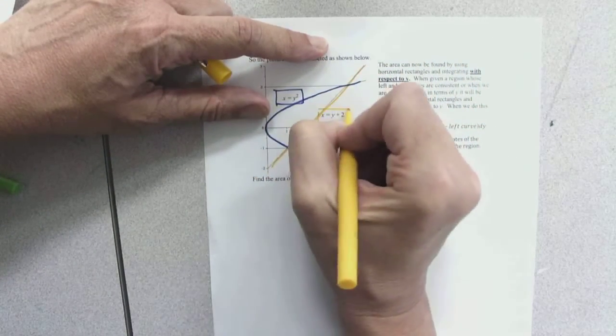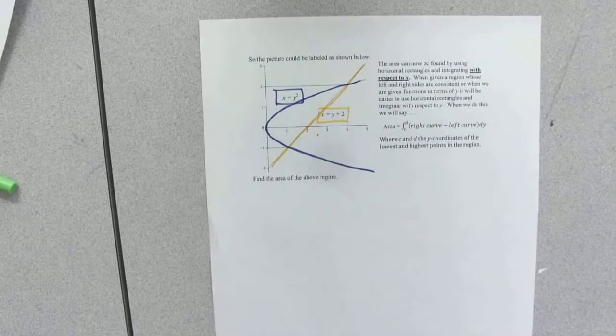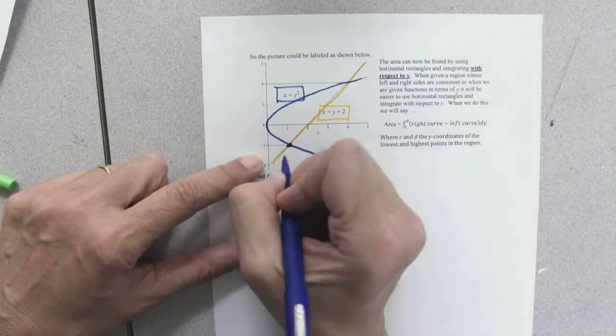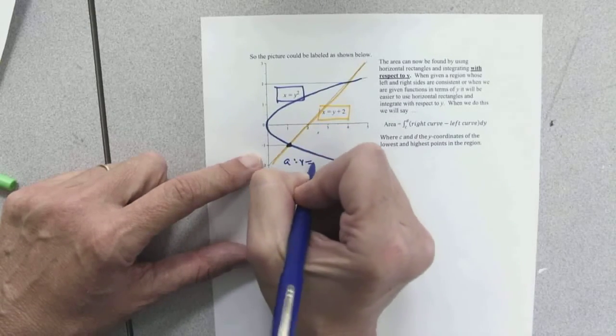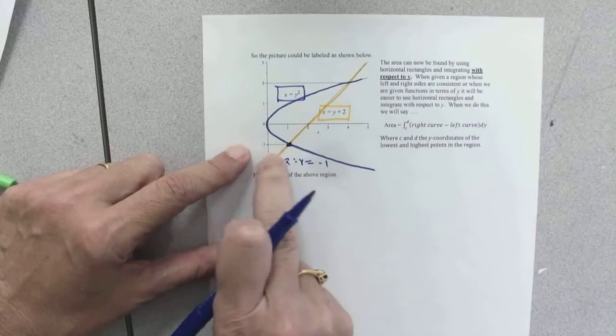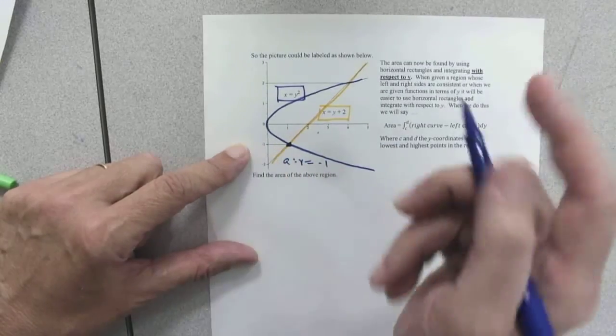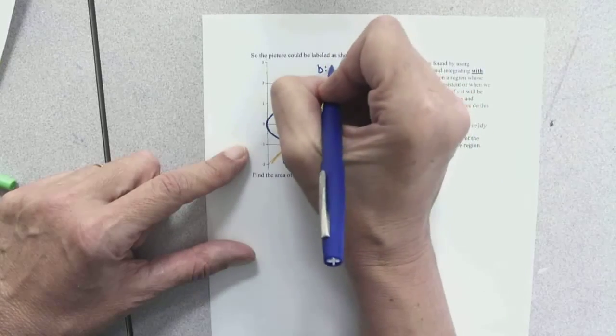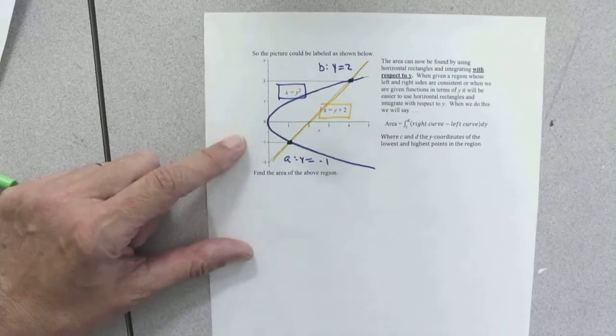And that diagonal line is x equals y plus 2. And then I very concretely found that that point there was y equals negative 1. And notice it's along the y-axis. And I very concretely found there that that point B was y equals 2.